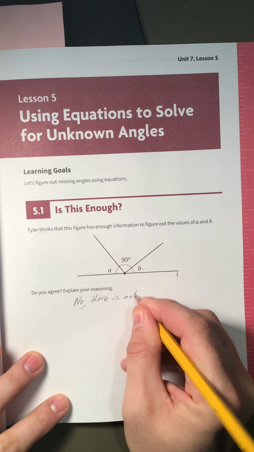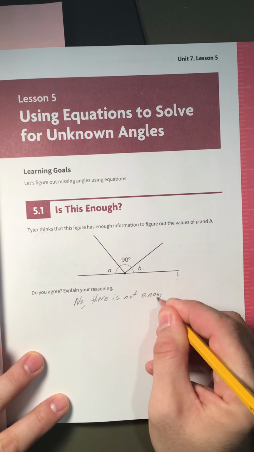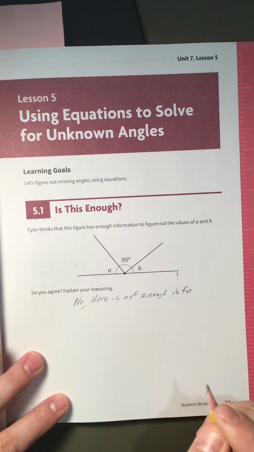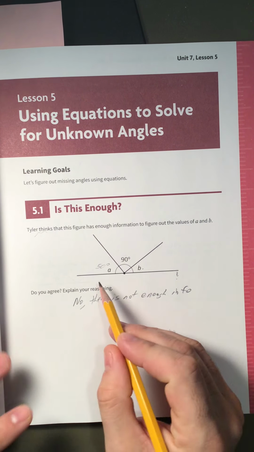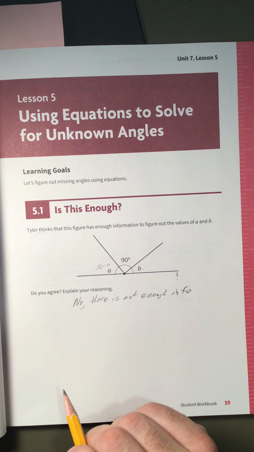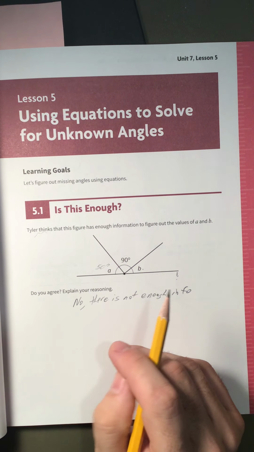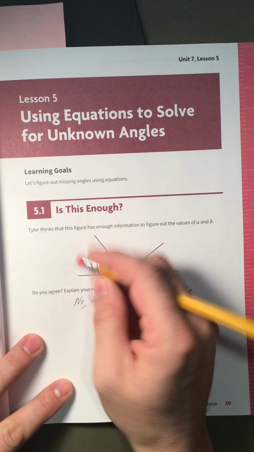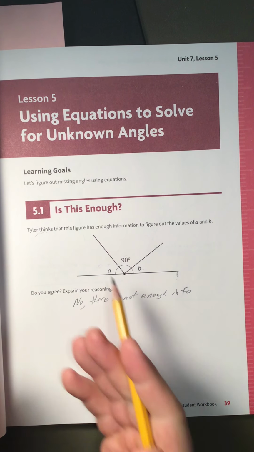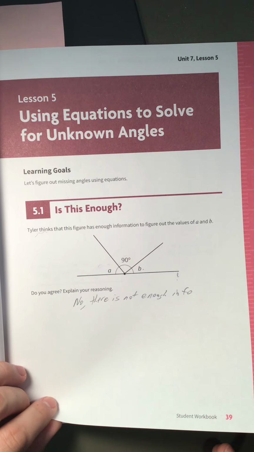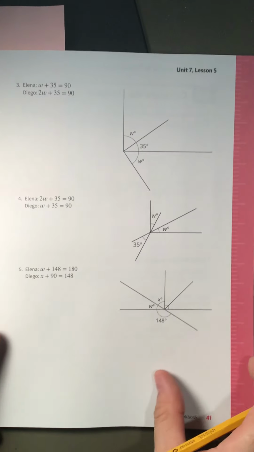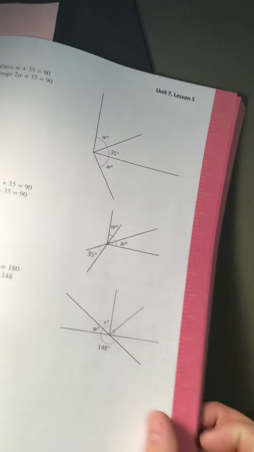There is not enough information given. Now, if it gave us a number like 50 degrees for some reason, we would be able to get B. B would be 40. But just by looking at it, we cannot figure that out. A might be a little bigger than B, it appears, but we cannot answer that. So no, there is not enough information.